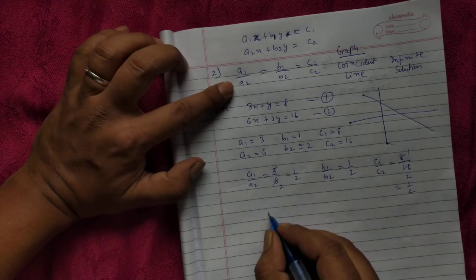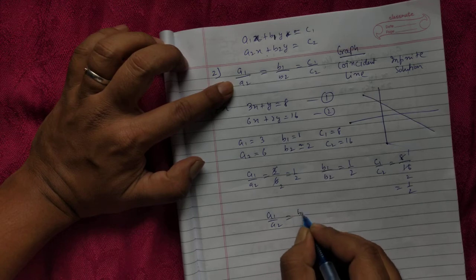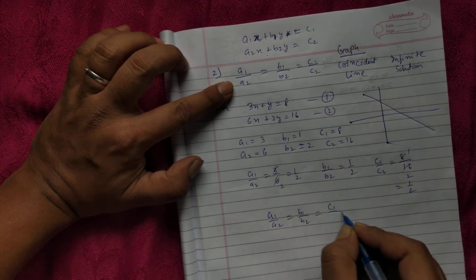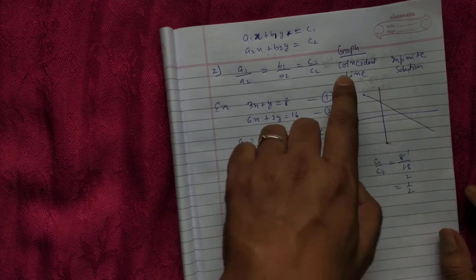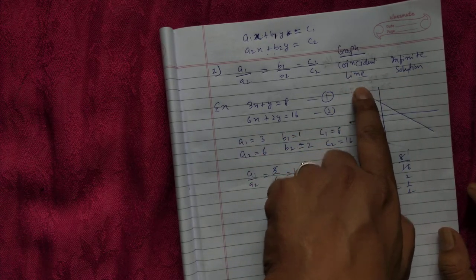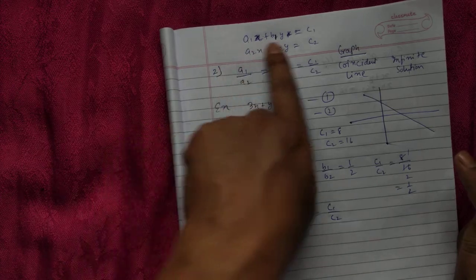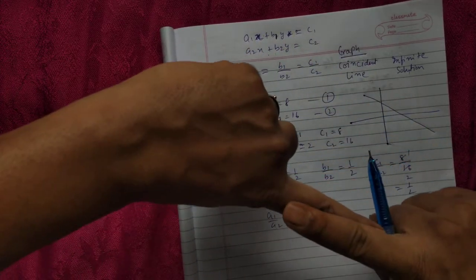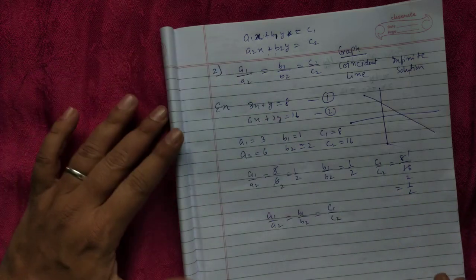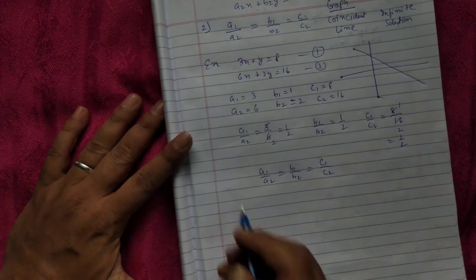That means we are getting a1 by a2 equal to b1 by b2 equal to c1 by c2. That means it has infinite solutions, and when you represent it in a graph, for both the equations you'll get only one line. They will coincide. Only a single line you'll get. Let's go to the third condition.